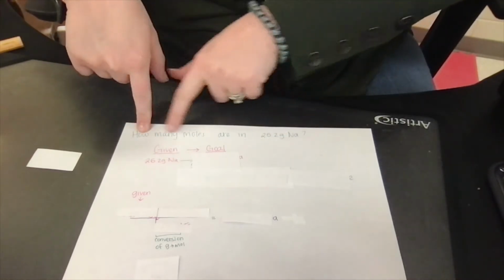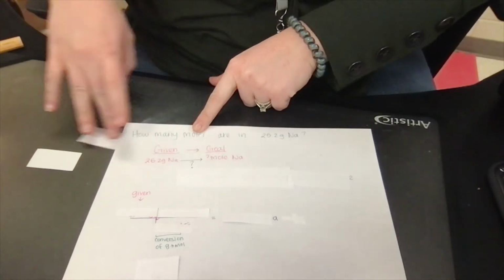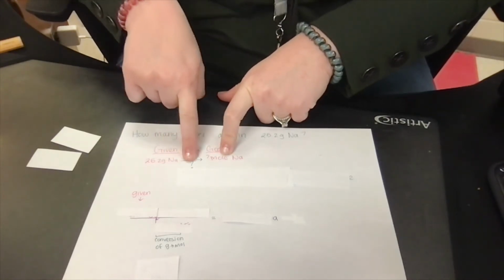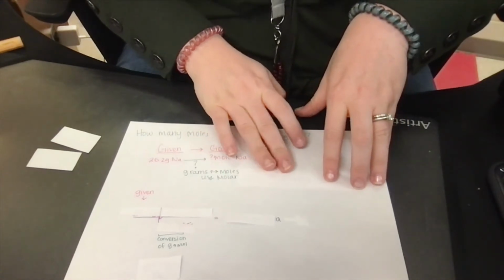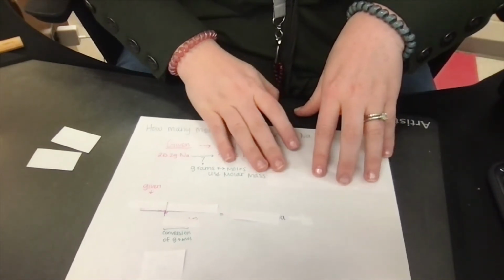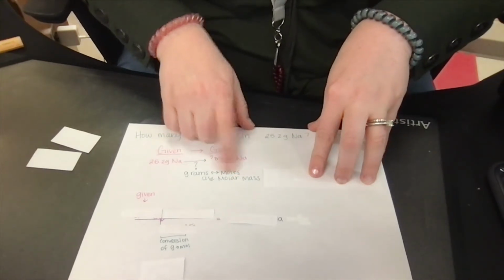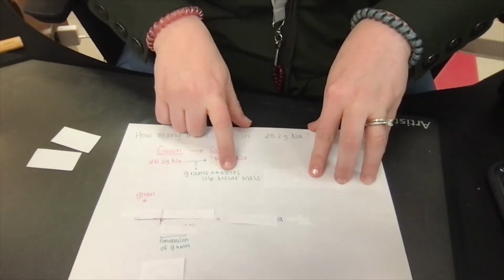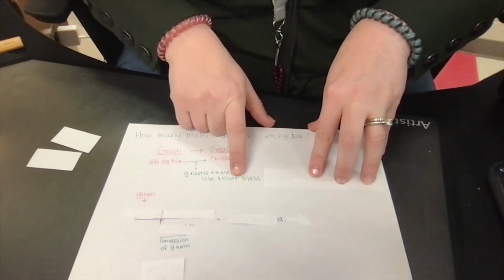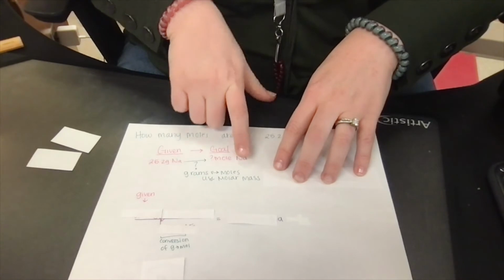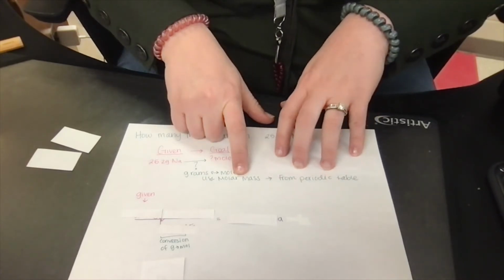What are we asked for? Our goal is to determine how many moles. So we're trying to go from grams to moles. The way you go from grams to moles is you use its molar mass, in this case sodium's molar mass. The molar mass is the amount of grams in 1 mole. For a single element, you can find it by looking at the periodic table.